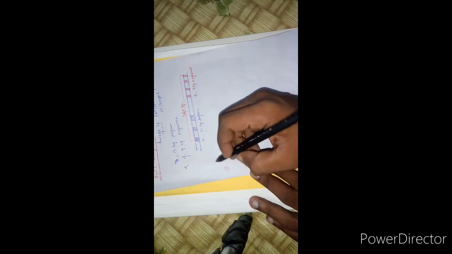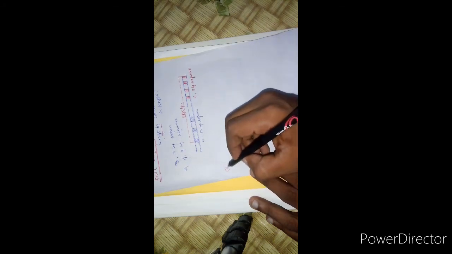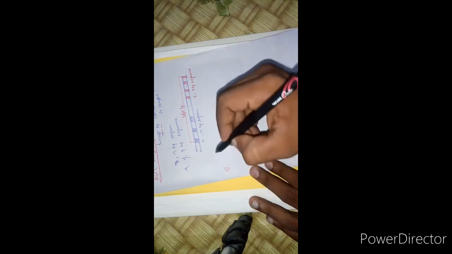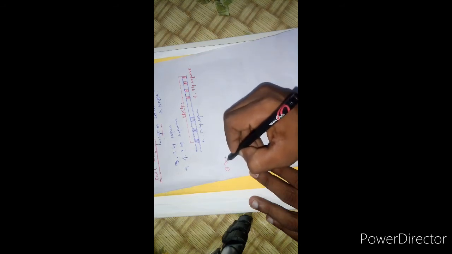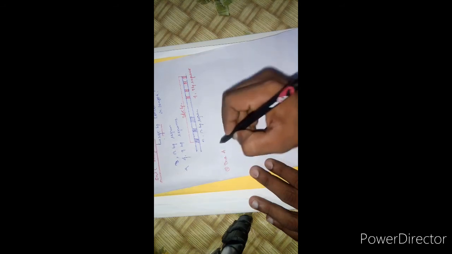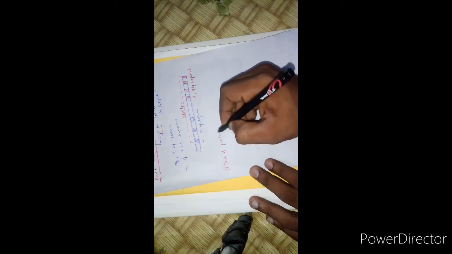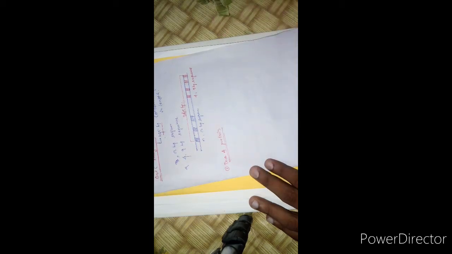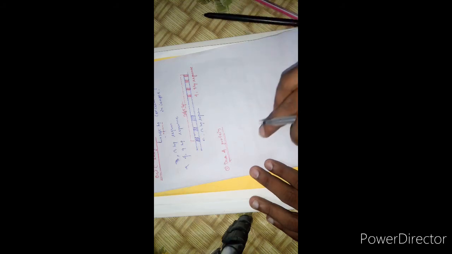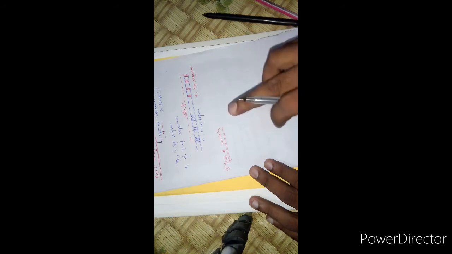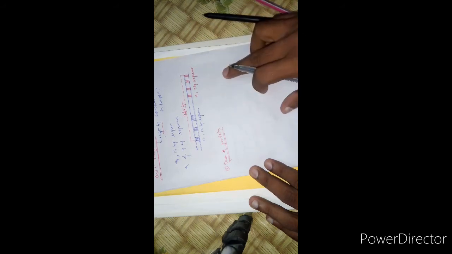First, the requirement of DNA replication in prokaryotes, the main protein, the first protein will be DnaA protein. Its function is to recognize the 9 base pair consensus sequence.